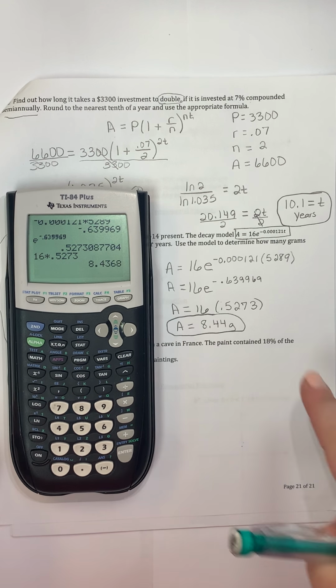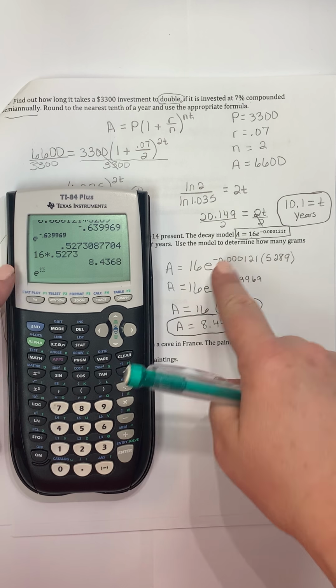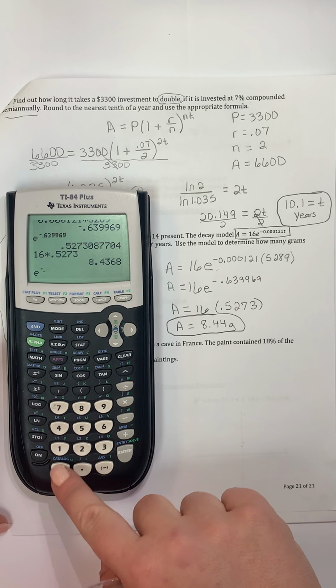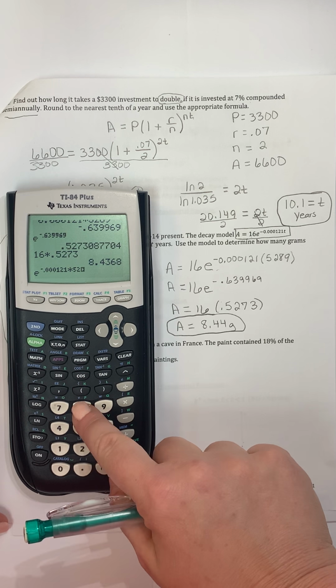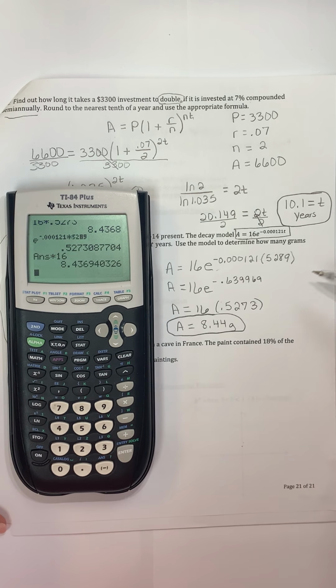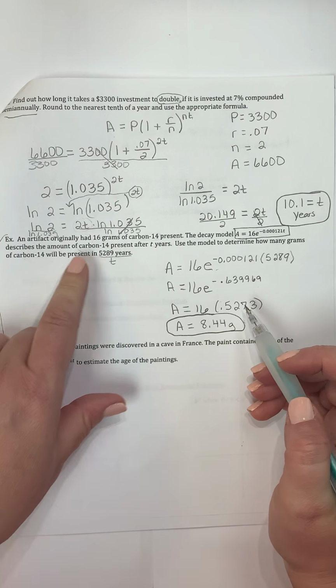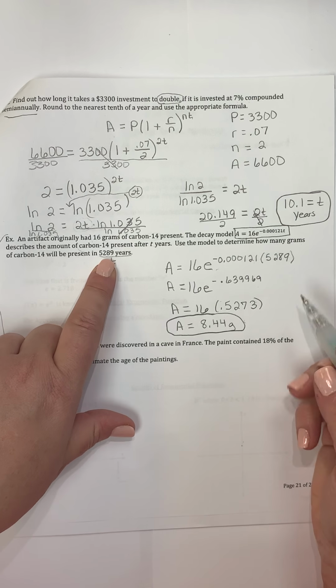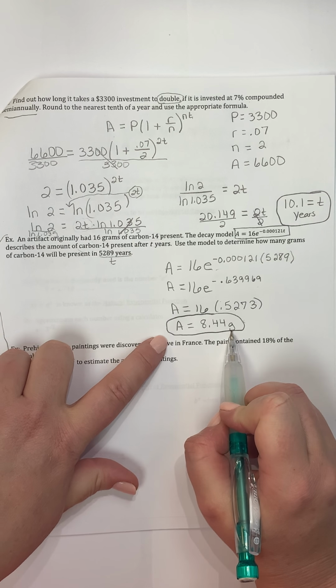8.44. Okay, now you could have done it completely from here. You could have done E raised to the negative 0.000121 times 5289. And you would have jumped right to here, and you could have skipped this step altogether. Multiply that by 16, and there's the answer right there. So you can make it as many steps or as few steps as you want. But all we know is that in 5,289 years, this is how many grams of carbon-14 will be present.